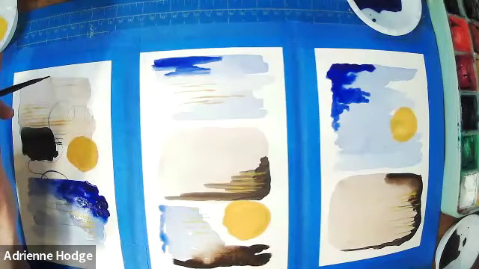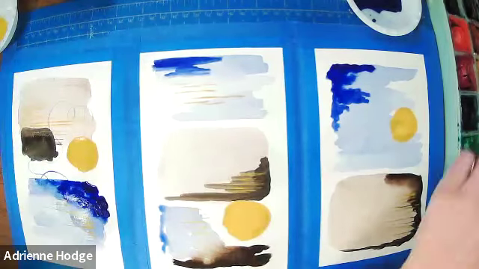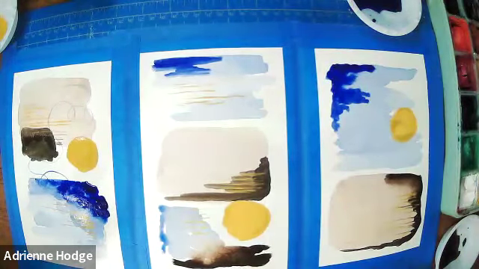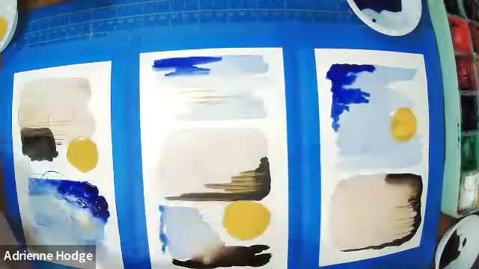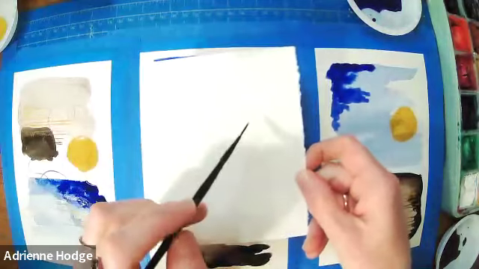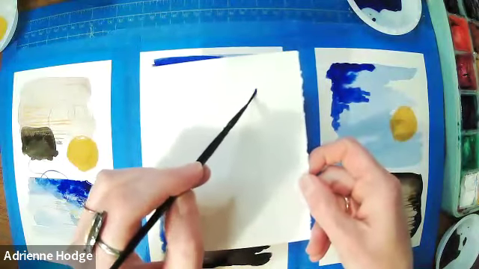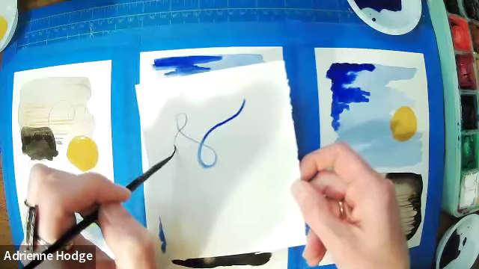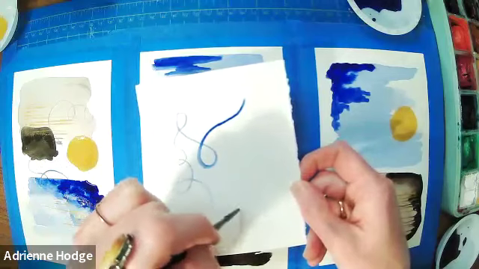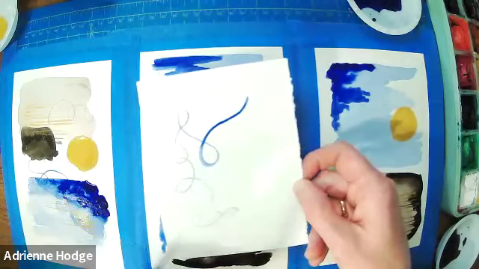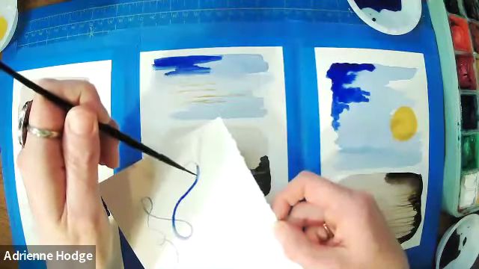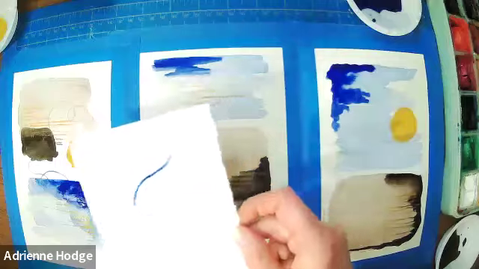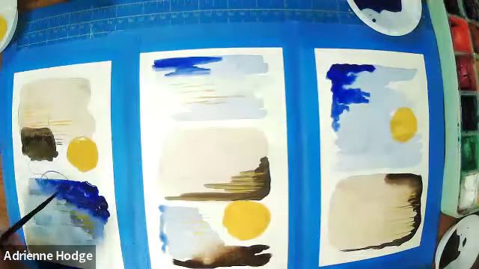And I might be making this look easier than it is because I do that a lot. So you might want to practice that off to the side on a piece of scrap paper a little bit. I'm just loading up my brush and then just dragging it and swirling it around. And I'm trying to change the weight of the line as I swirl it. And I started in a wet moment so that it didn't just kind of come out of nowhere. I started it right there.